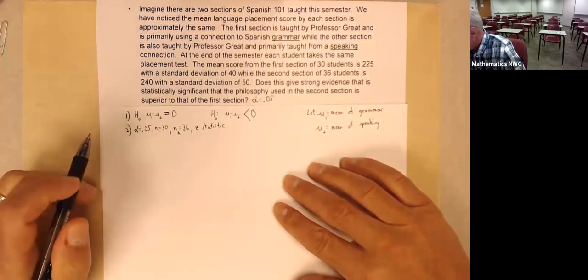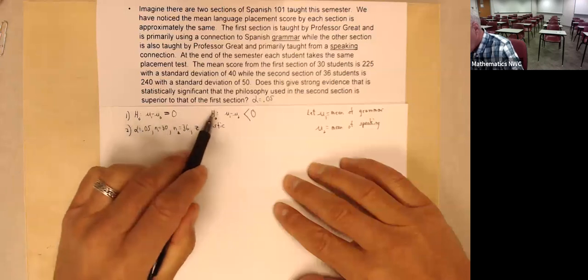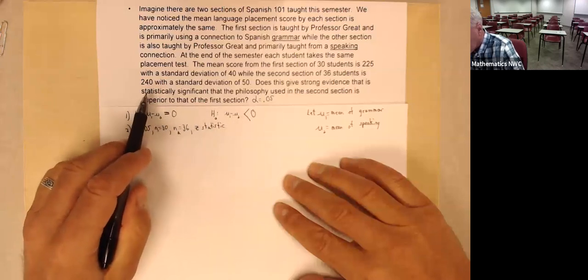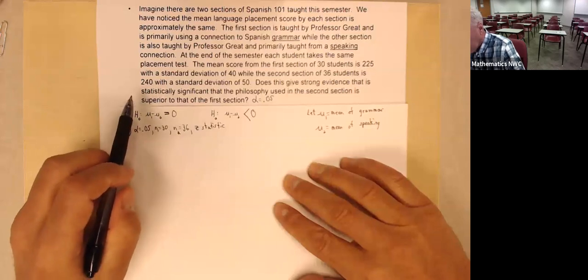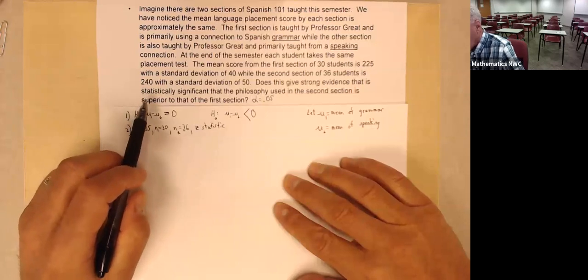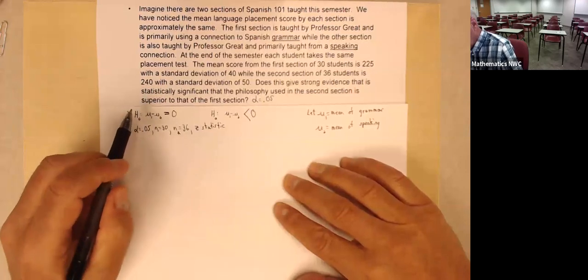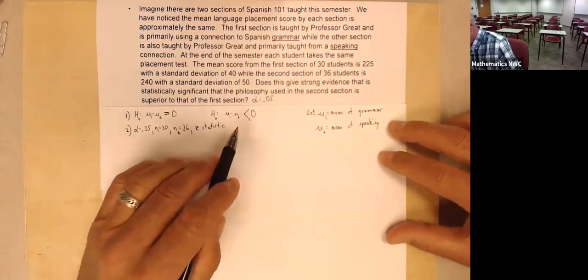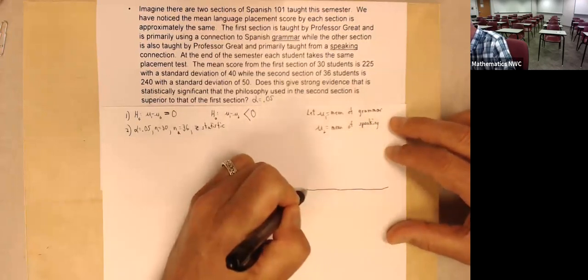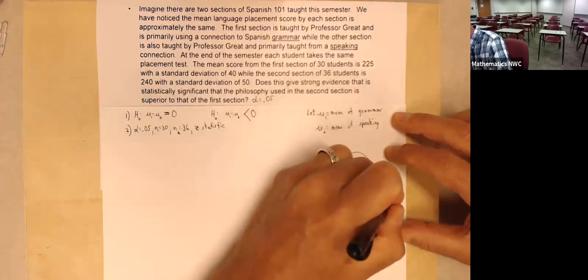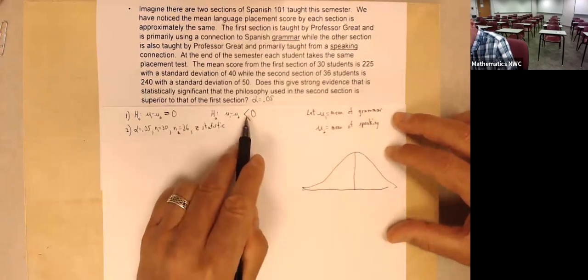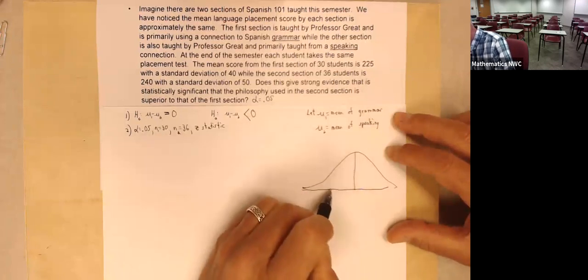It didn't tell me specifically which type of test I had to run, whether it was a critical value or whether it was a p-value test. I'm going to choose to go critical value here. So I have a single-tailed test. Again, you don't need this drawing on the side. But I'm looking to show that it's negative. That would be this way.